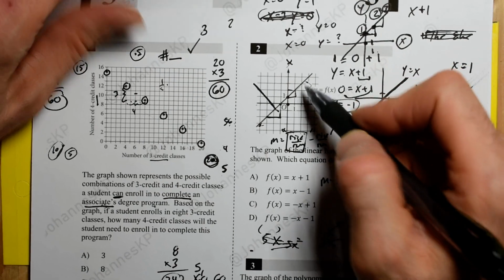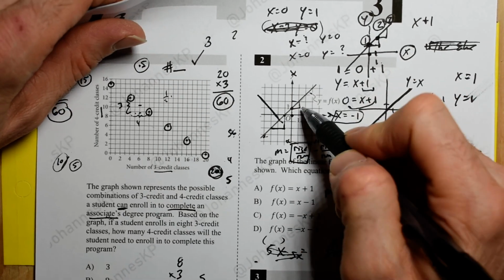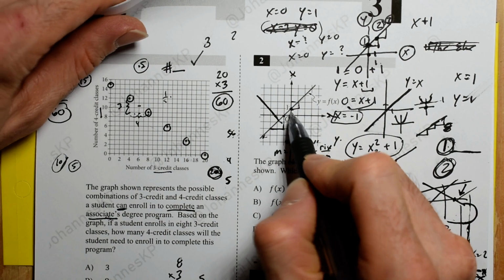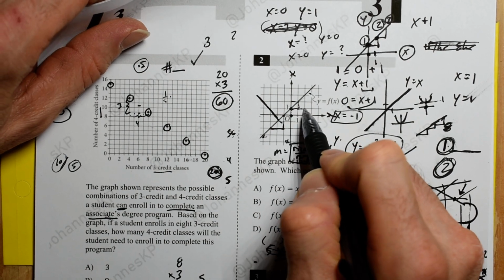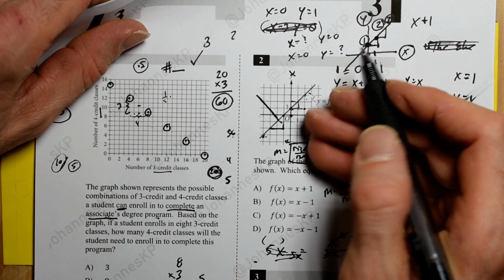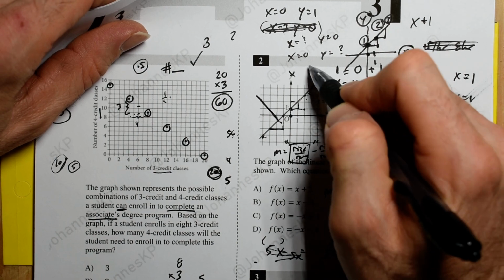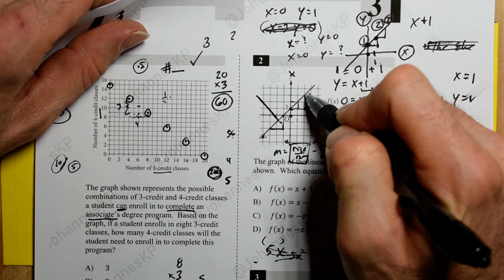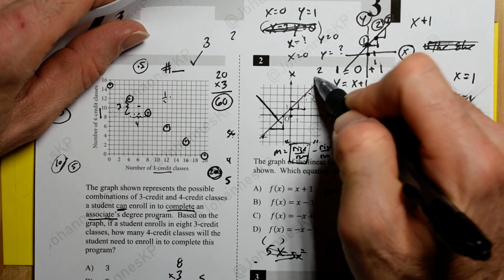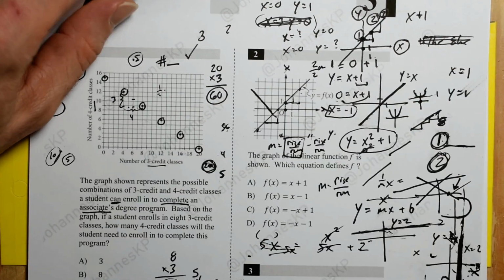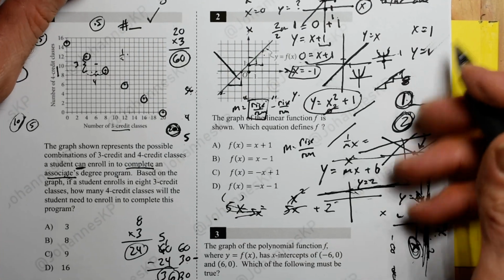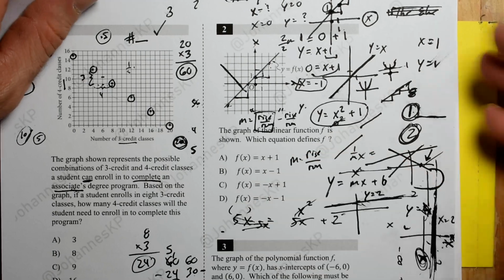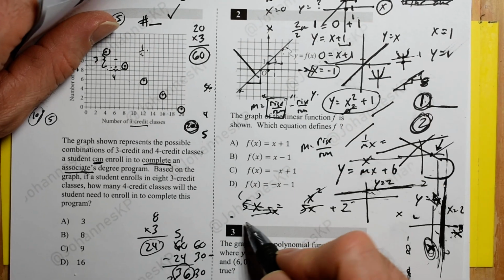So anytime you're doing these, just check yourself. Even if you count it this way, I'm gonna go over 2 and then up 2. Cool. You went over 2, up 2, but still say that your rise was 2 and your run was 2. So 2 over 2 is your slope. Okay, so that's question 2, and that's real good, because now we know.